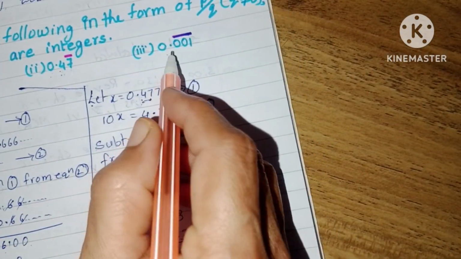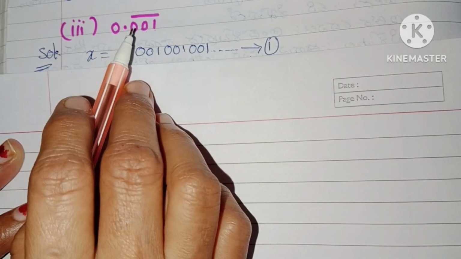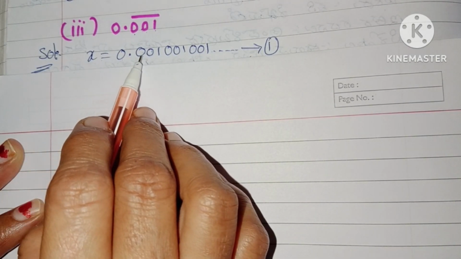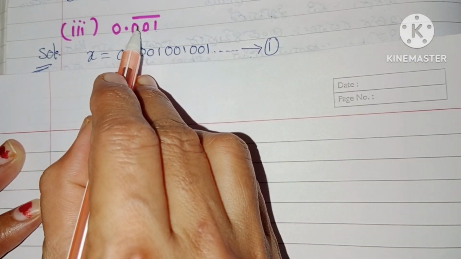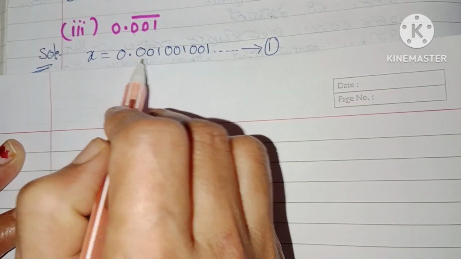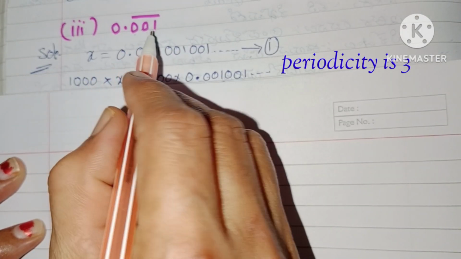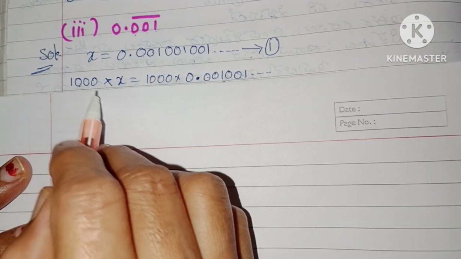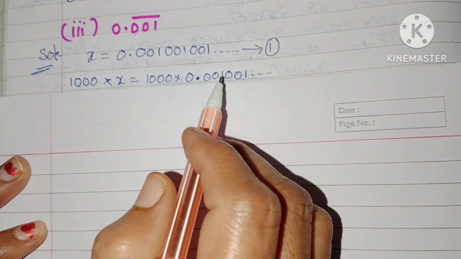Next, third question, 0.001 bar. P by Q form of 0.001 bar. Let x equal to 0.001001001 and so on. So here bar represents the repetition of a block of digits. 001 is repeating. Let it be equation 1. So 3 digits are repeating, so we have to multiply equation 1 by 1000. So 1000 times x equal to 1000 times 0.001001 and so on.